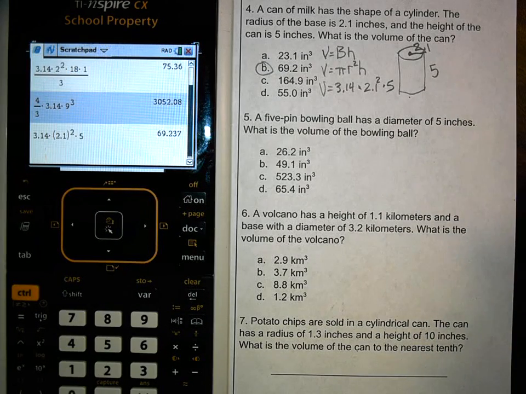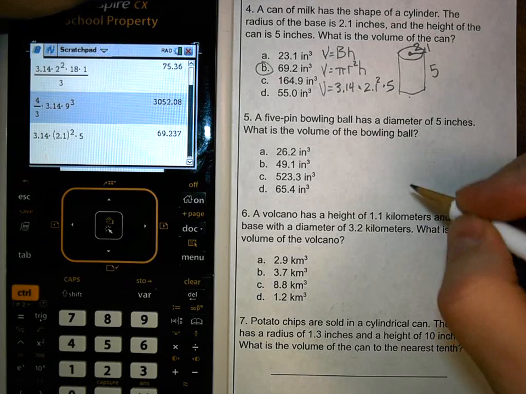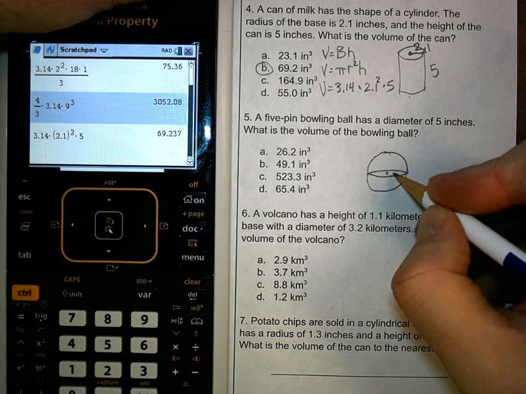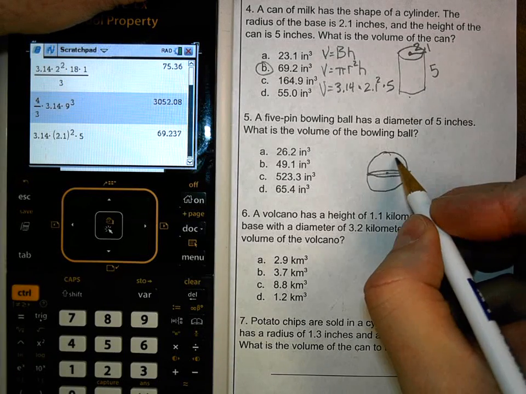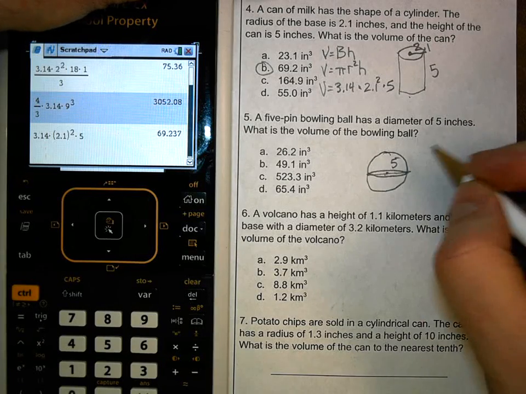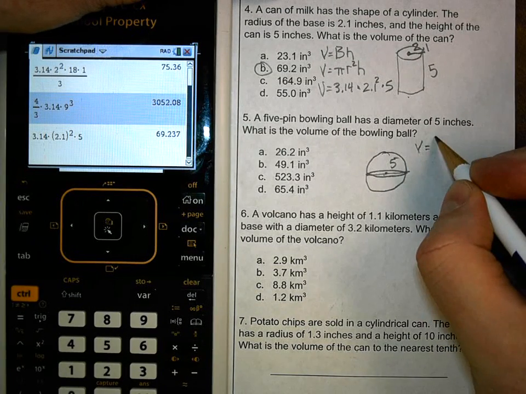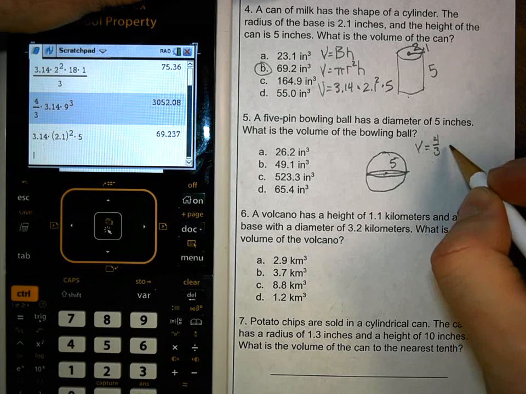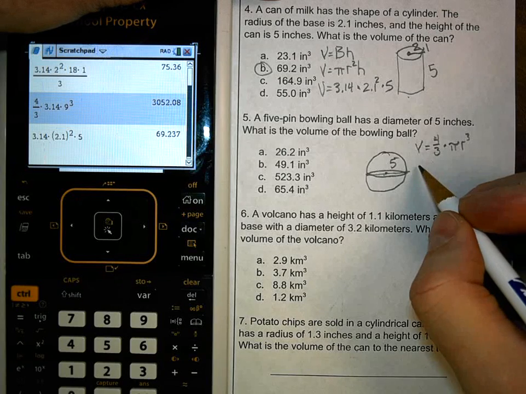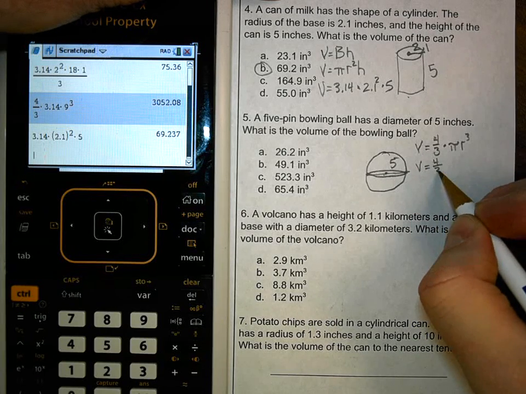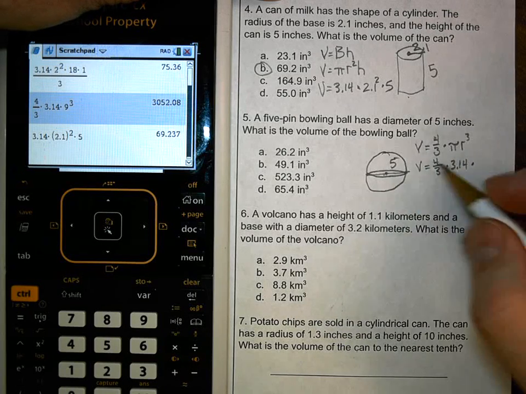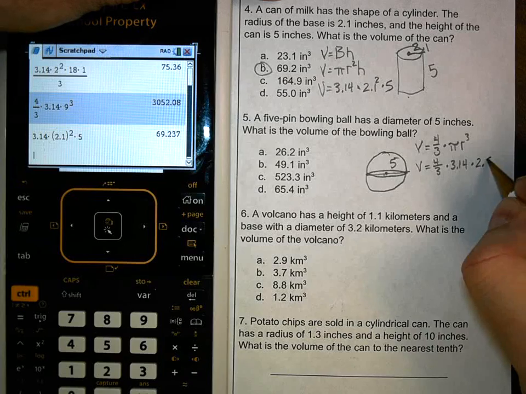Alright, a 5-pin bowling ball has a diameter of 5 inches. What's the volume of the bowling ball? So I can draw my bowling ball. The diameter, that means all the way across, is 5 inches. Now I don't really care about the diameter. I really just want the radius. So volume of a sphere is 4/3 times pi r cubed, right? So volume equals 4/3 times 3.14 times the radius, half of a diameter, so 5 divided by 2 is 2.5 cubed.